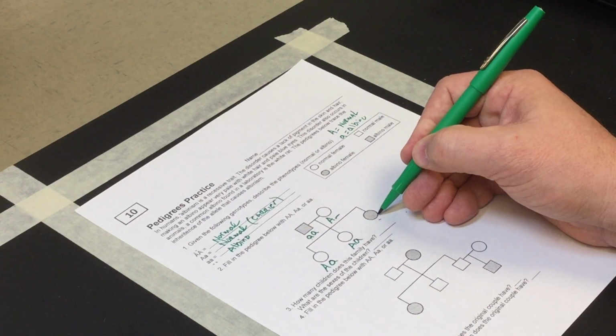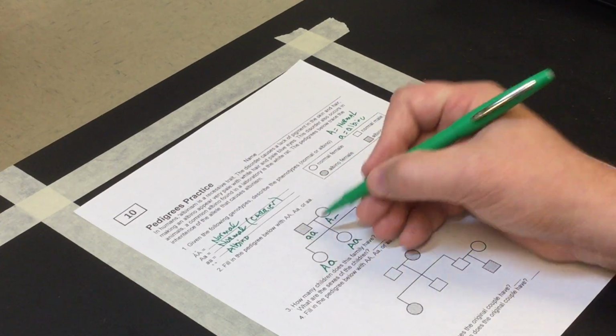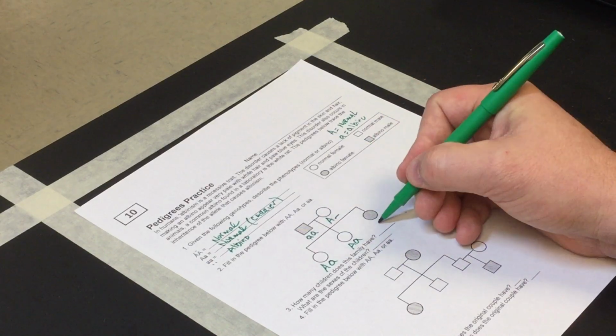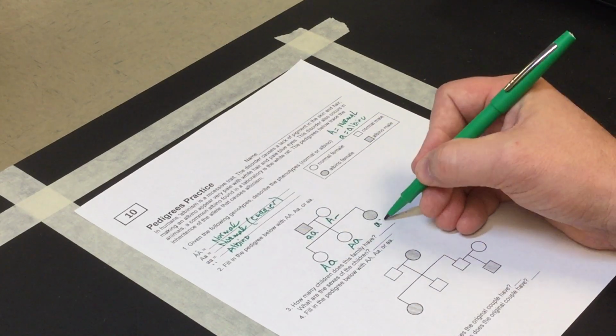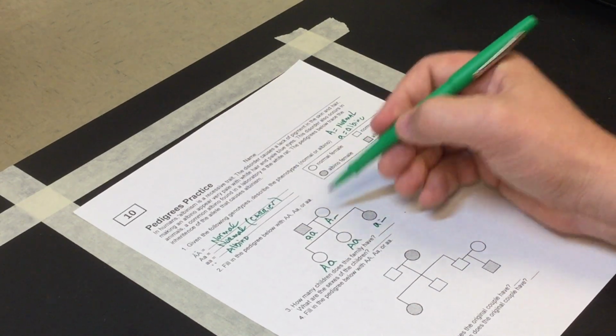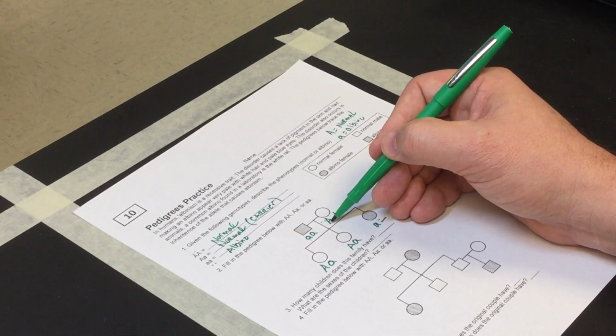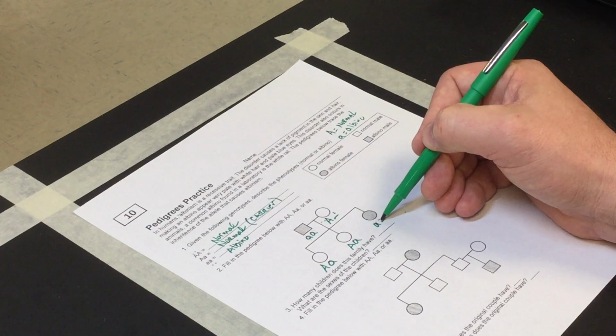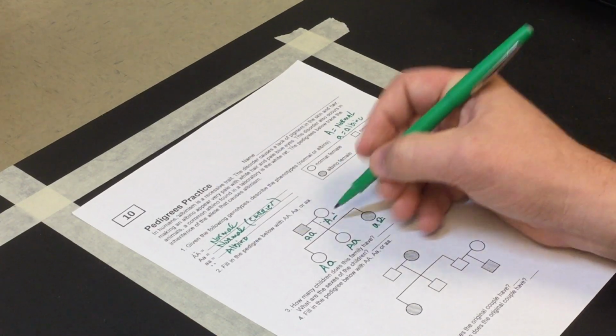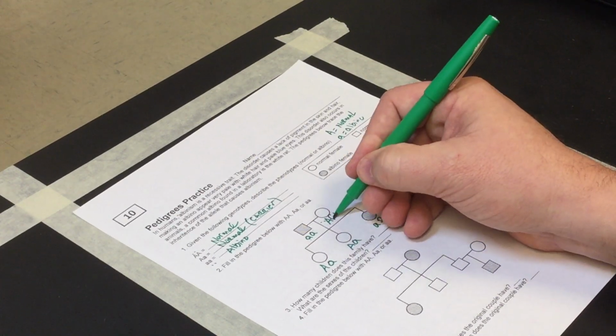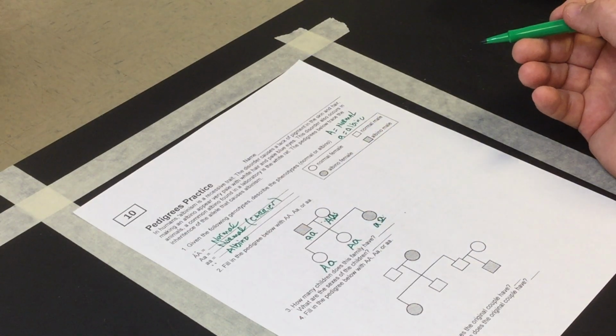But the last one, dad has to give a little a, which means mom has to give one of these two. Well, she is an albino, so that means this one has to be a little a. Does that make sense?